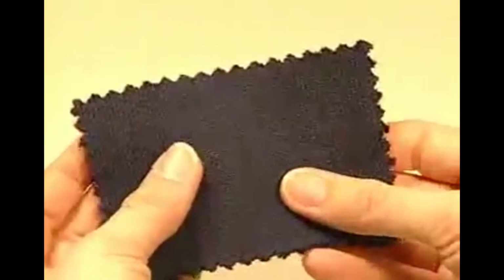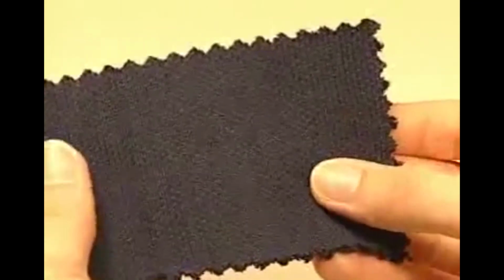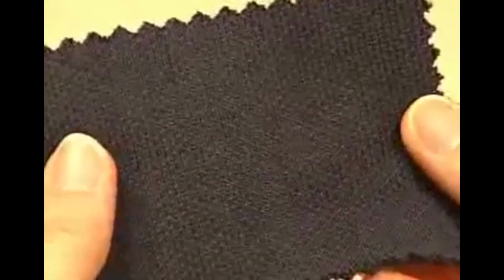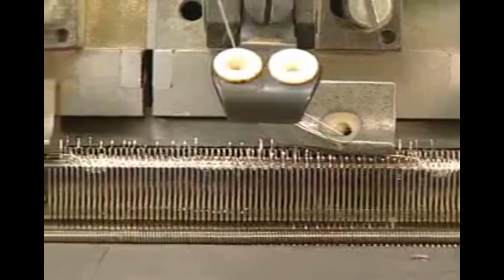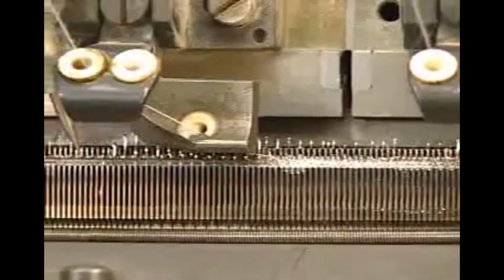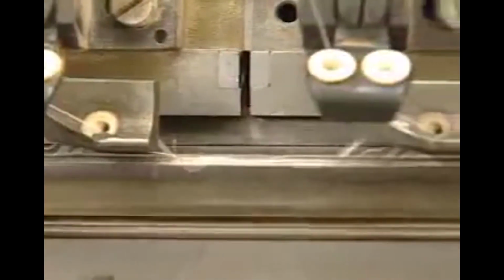The Swiss piqué produced from this needle pattern has a distinctive texture and appearance. The fabric produced has good stability and does not curl. A second type of gating, where needles are placed opposite each other, is interlock gating. This results in different performance.